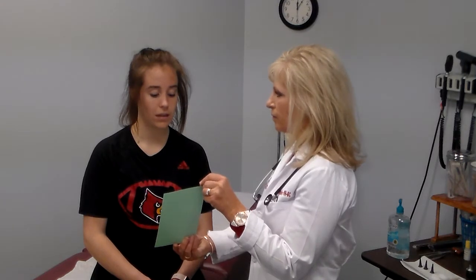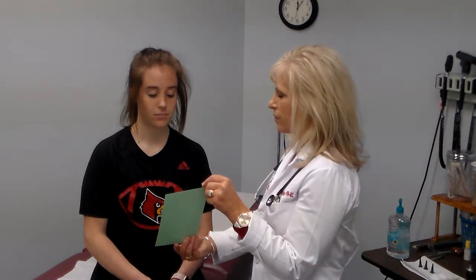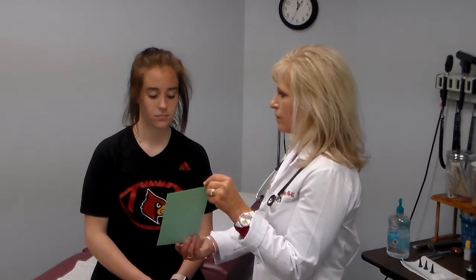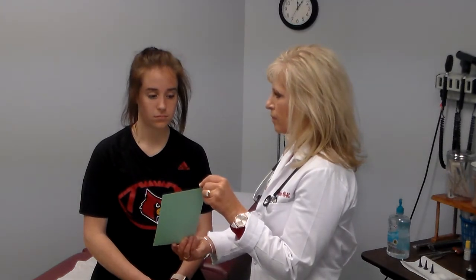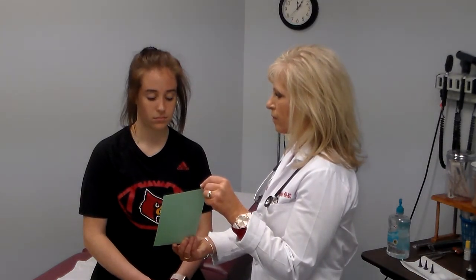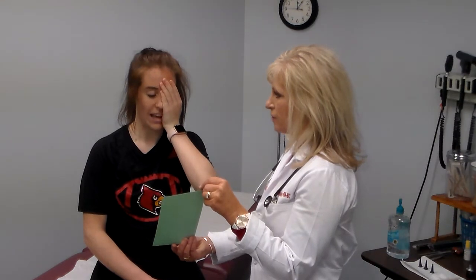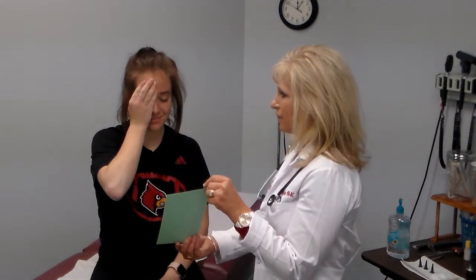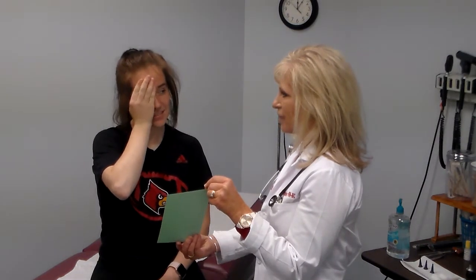Can you read this? Yes. And then have the patient place one hand over each eye individually and check visual acuity by eye. Cover your left eye, please. Can you read this? Yes. Okay. Cover your right eye. Can you read this? Yes. Thank you.